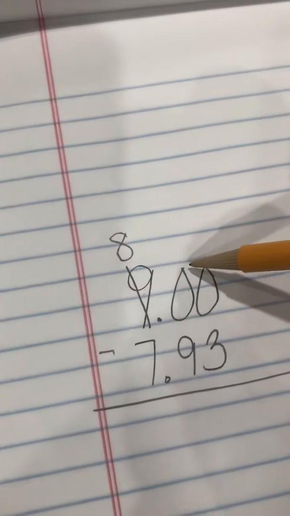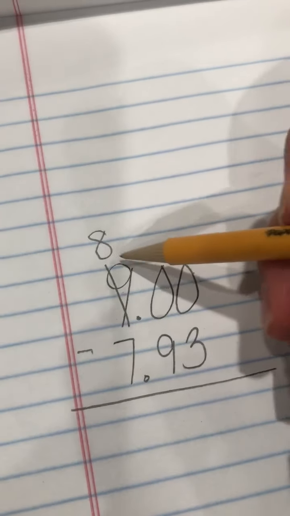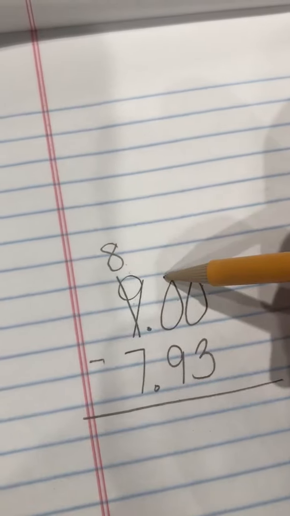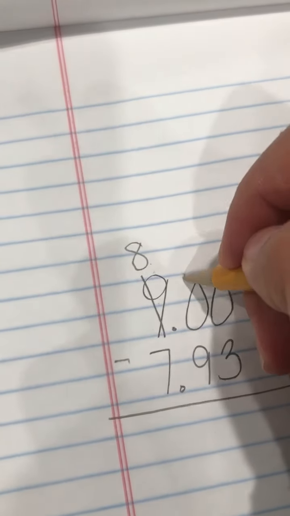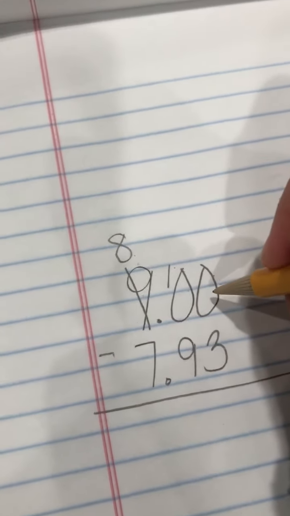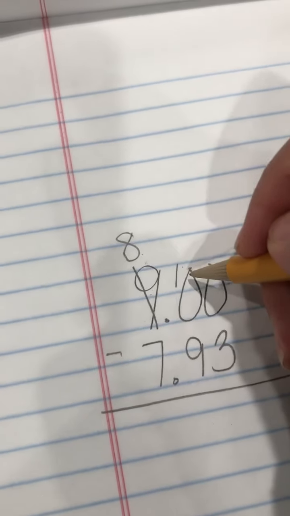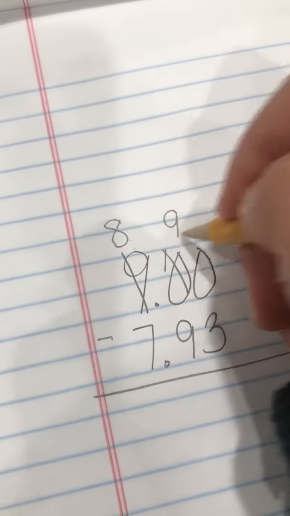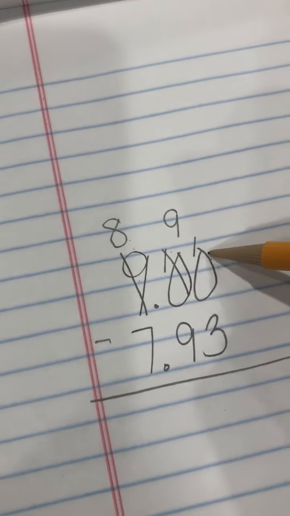Now we're going to go back to the tens column. So now that we borrowed and we took 1, we're going to bring it over here. So now this is going to become a 10. Now we're going to go back to the ones column and we're going to be able to borrow because this is a 10. So we're going to cross out the 10, make it a 9, and make this 0 a 10. Now we're able to subtract because 10 is greater than 3 or bigger than 3.